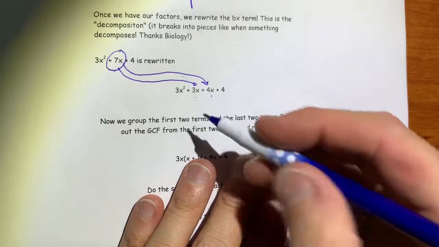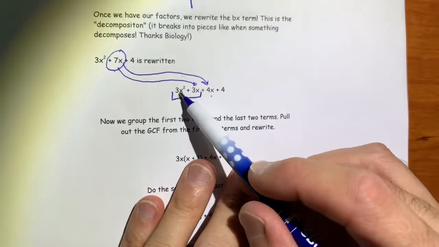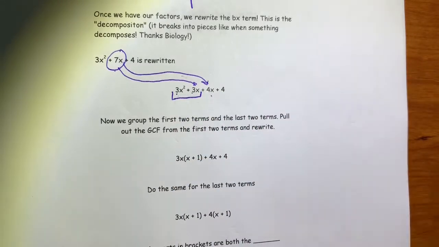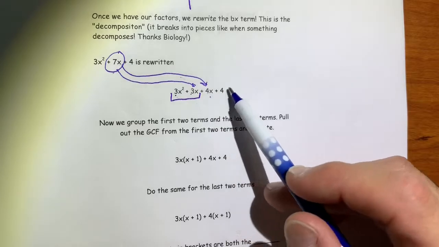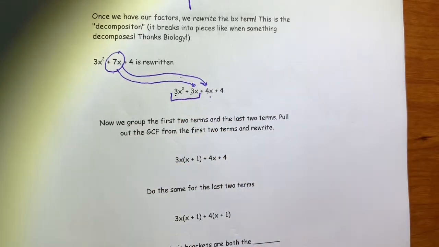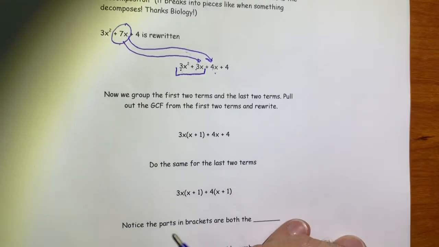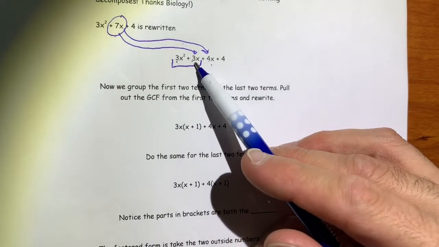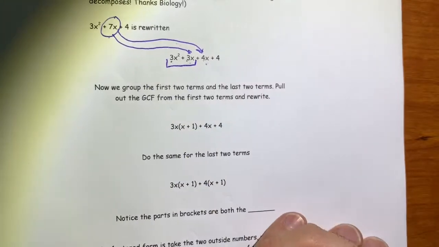But if you can, you'll notice that these first two terms both have something in common, like they have a greatest common factor that isn't 1. And same thing with these ones. So when you do write them down, I do recommend that you think ahead. It just makes it slightly easier. Okay, so just double check. 3x plus 4x is 7x. So we're on the right track.